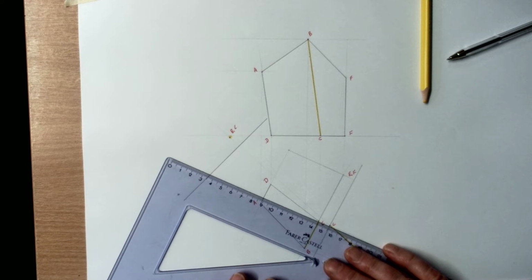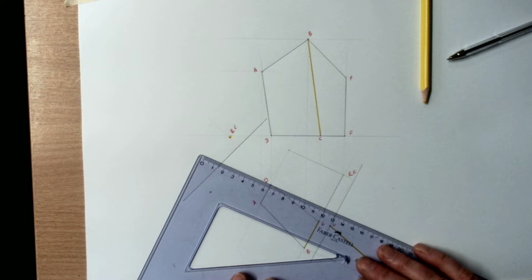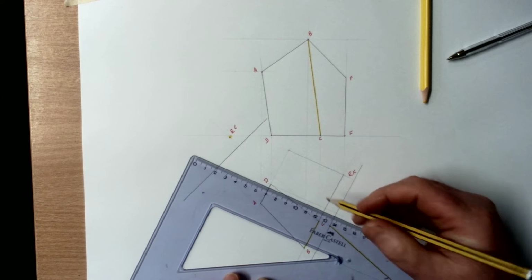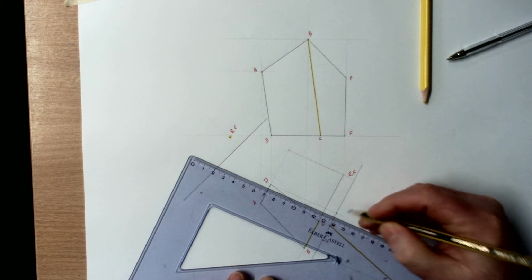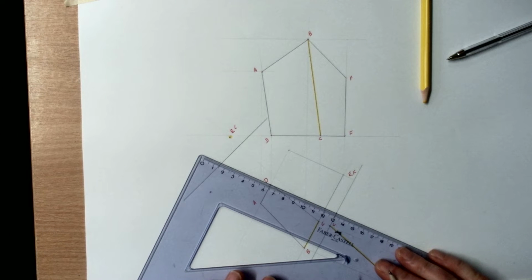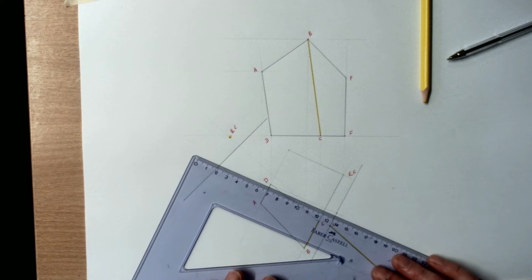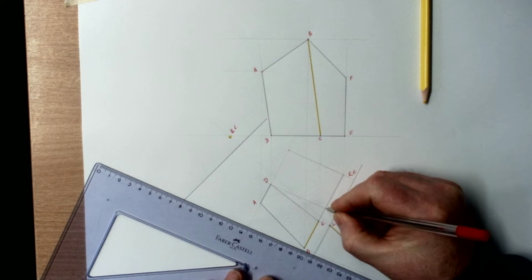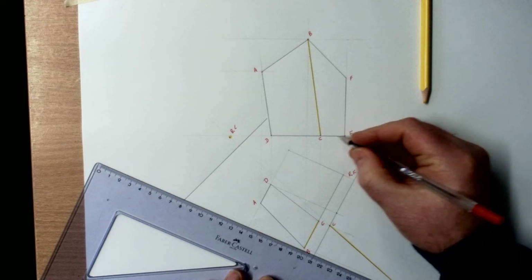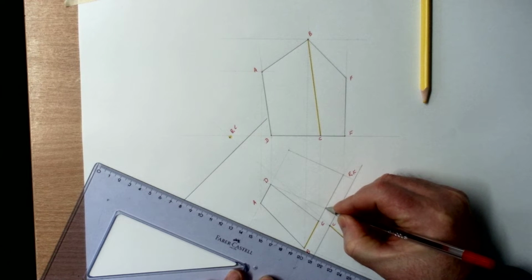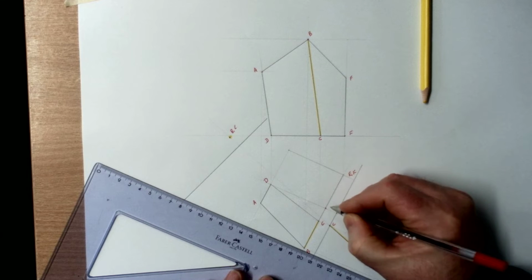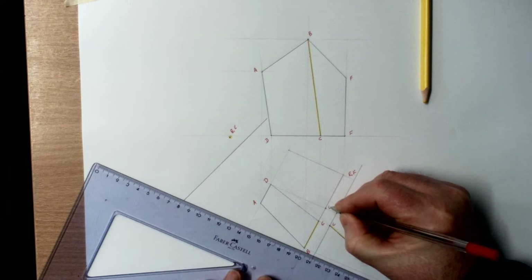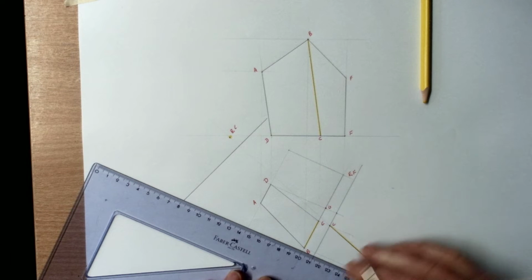So I could bring D, which is on the ground. And I could bring any other point here in line with it. So I'm just going to call this, on the CF line here, I'll just call that G, I think, on the ground.